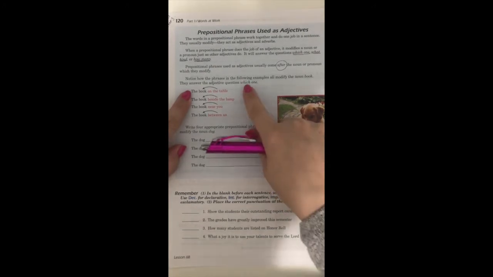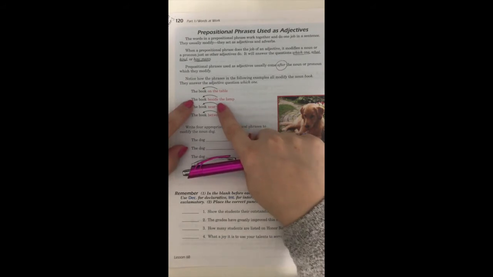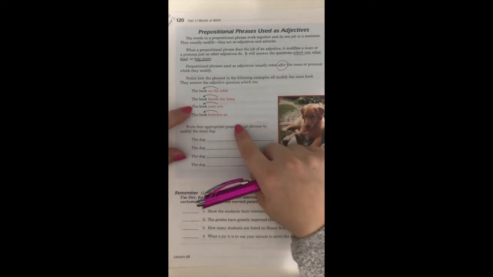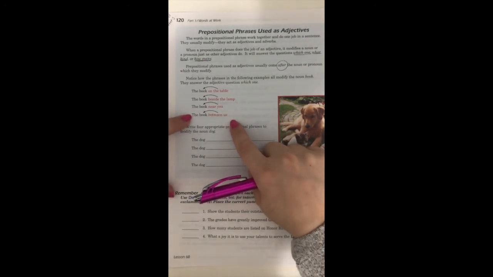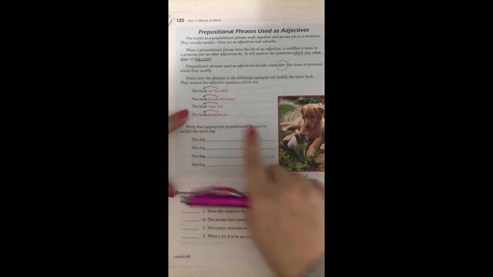Well, which book? On the table. The book beside the lamp, the book near you, the book between us. So notice how it is coming after the object.